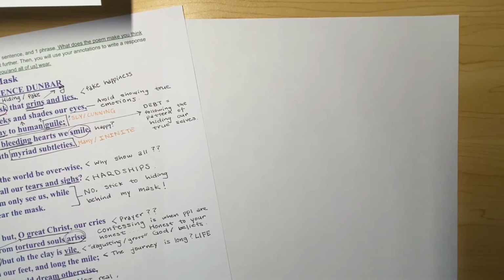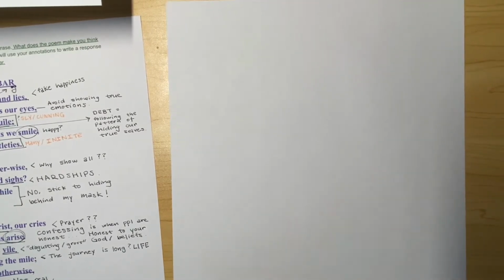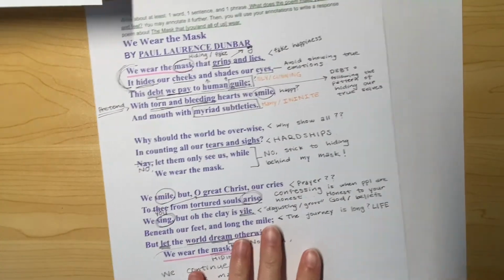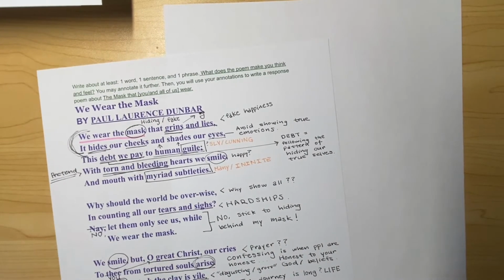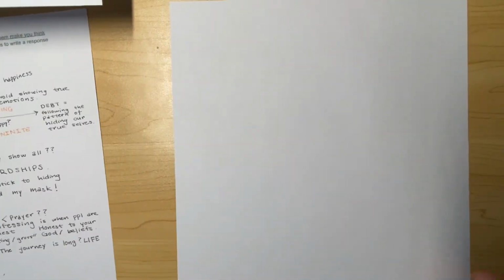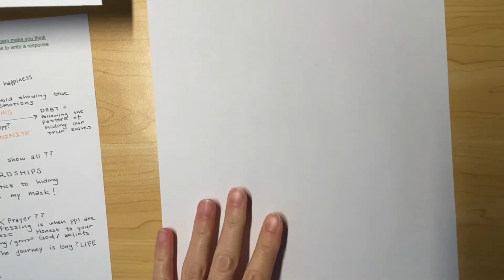Hi, so this video is going to talk about how to start designing your mask, the mask that you wear, and responding to Laurence Dunbar's poem. And I've already got that annotated, and we're connecting this all back to everything that we've been talking about throughout this unit. So I'm just gonna get started with just the basic layout of my mask.